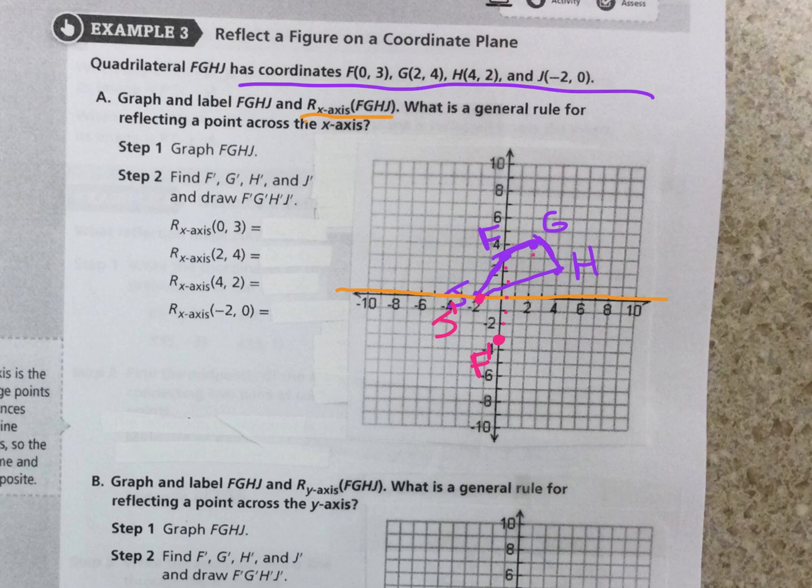G is 1, 2, 3, 4 away. So I'm going 1, 2, 3, 4 away. H is 2 away, 1, 2, and so H prime is also 2 away. And it should look like if I folded the paper on that line of reflection, those shapes should lay right on top of each other.